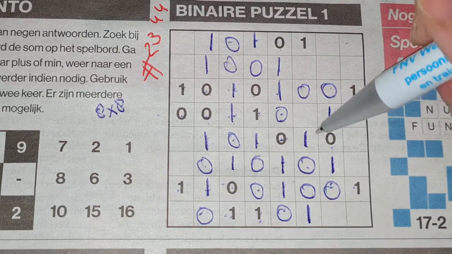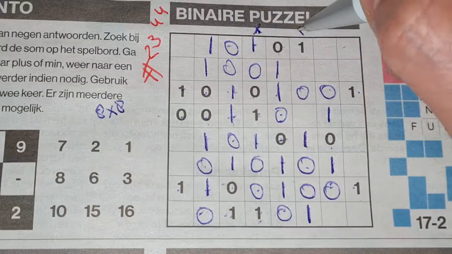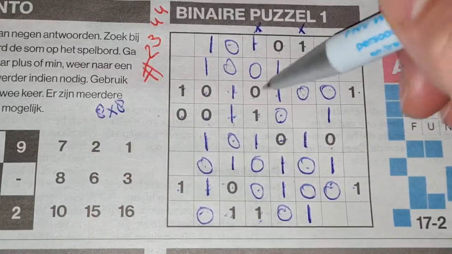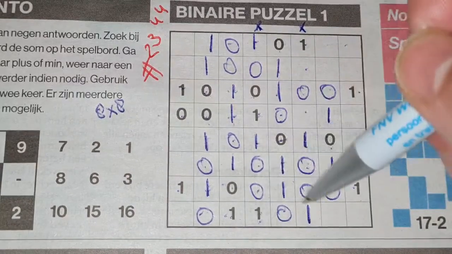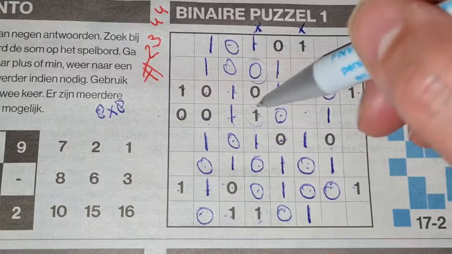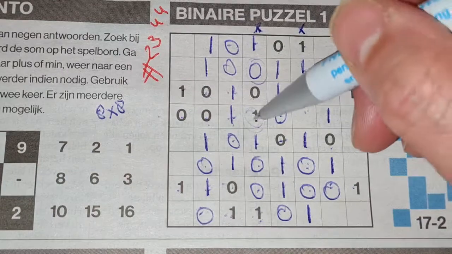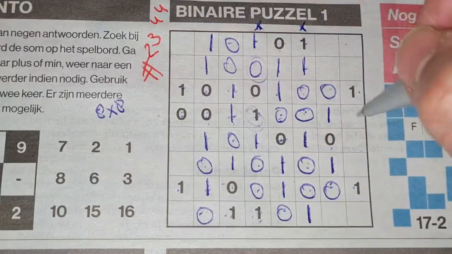Yeah, we need to compare this column and that column. 1 1 empty box, O O empty box, 1 1 O O O O 1 1. So we need to switch these two digits. We have a O here, this should be a 1. We have a 1 here, this should be an O. Now we have 4 O's, so the rest are 1's.